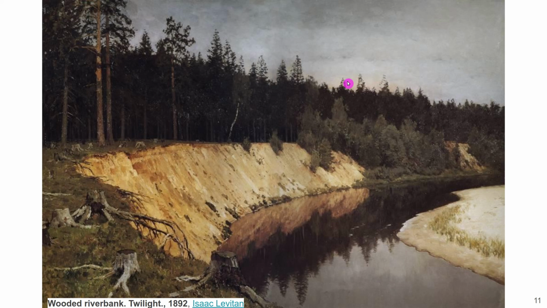So, Wooded Riverbank, Twilight by the artist Isaac Levitan. Clearly, this is the cut bank, and here is the point bar. So the river would be traveling fastest around this outside edge and removing material. And at the same time, the same stretch of river on the inside bank is where it's traveling slowest, so that's where material is being deposited.